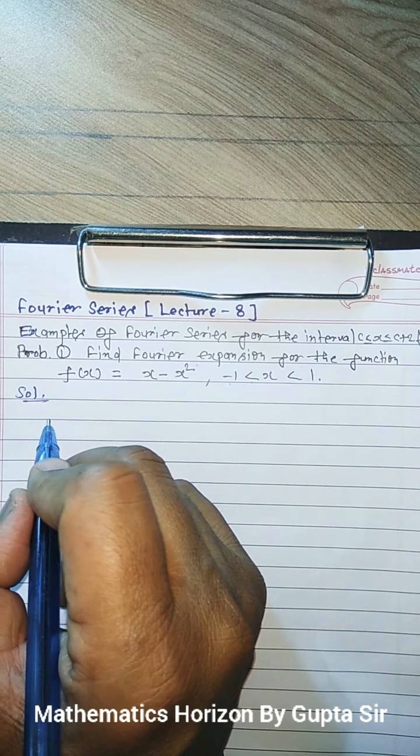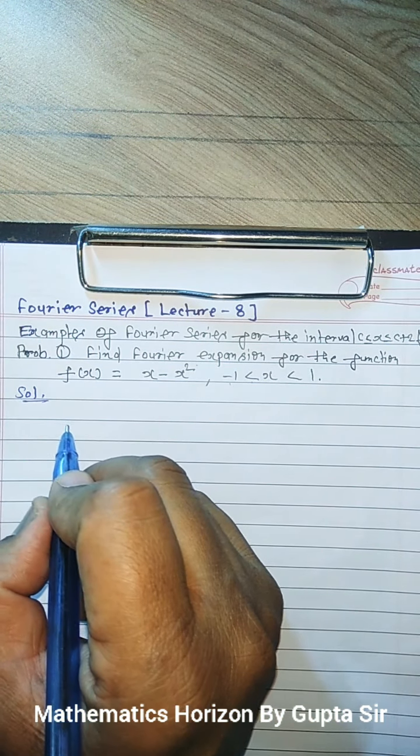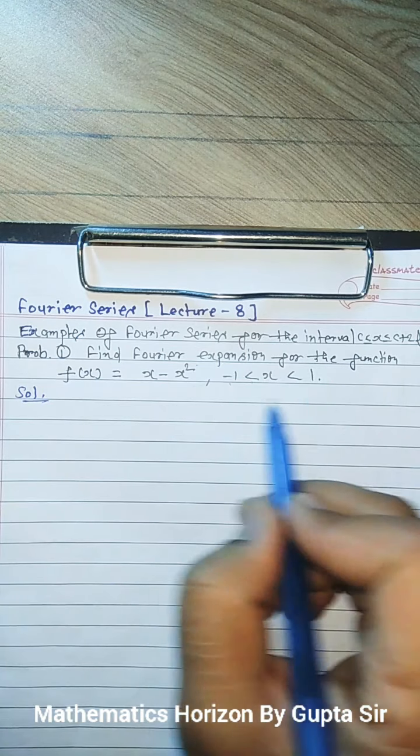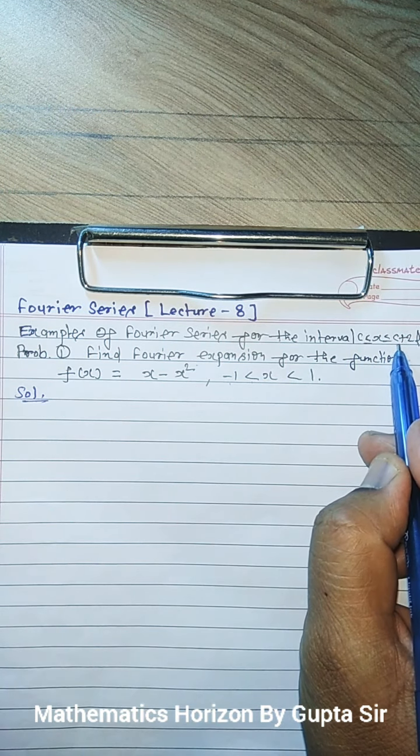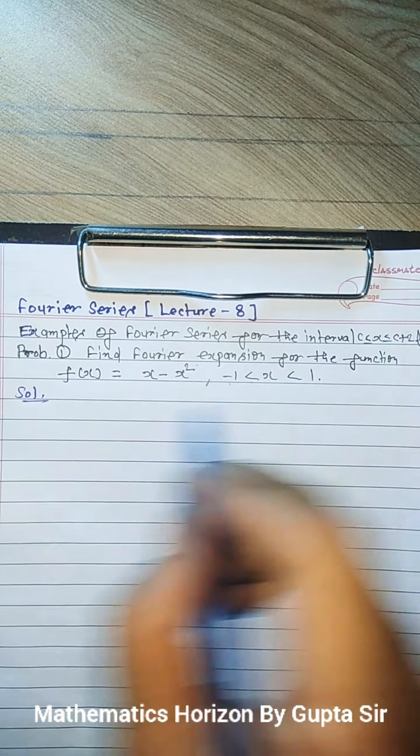Here, for the Fourier series for this type of interval, we have c equal to minus l.